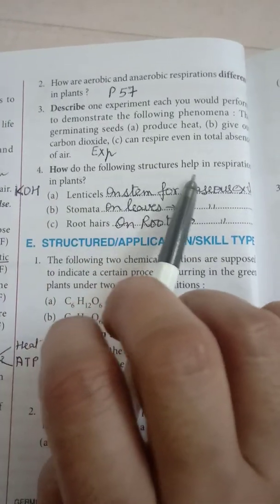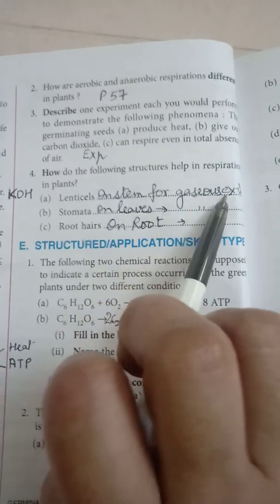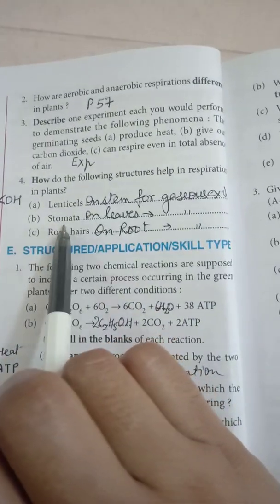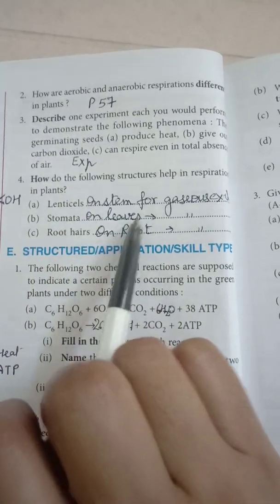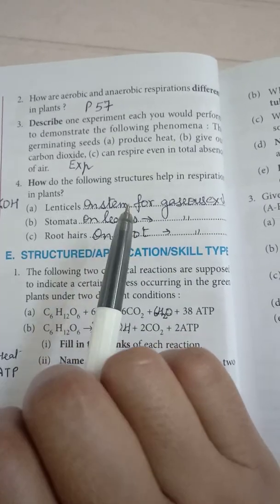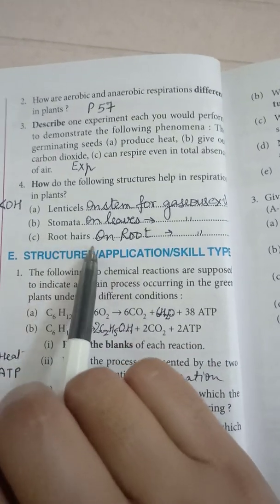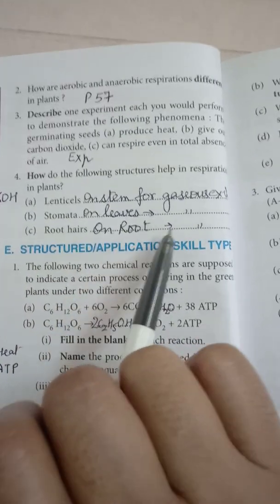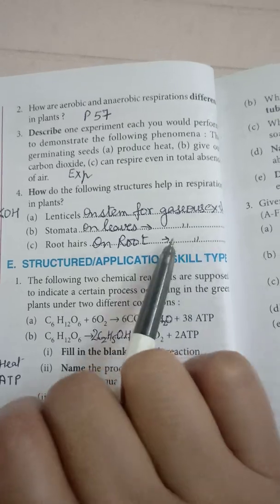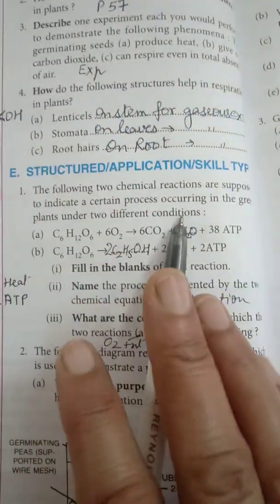Now, how do the following structures help in respiration in plants? Lenticels are present on the stem for gaseous exchange. Stomata are present on the leaves, they are also helpful for gaseous exchange, because leaves have stomata openings through which gases are exchanged. And root hairs on the root, there also gases are exchanged by surface diffusion. Okay, respiratory gases. Now, structure and application based questions we will do in the next video.